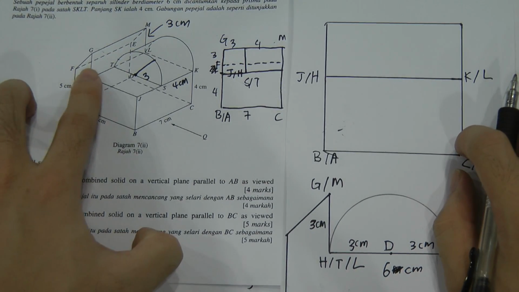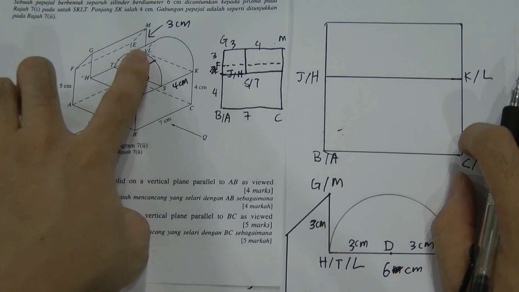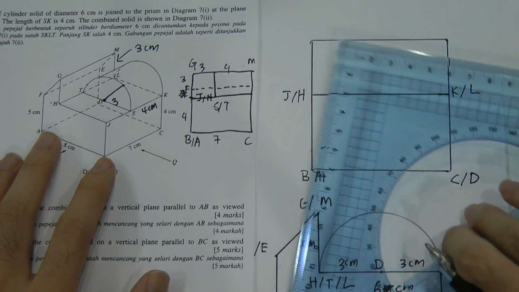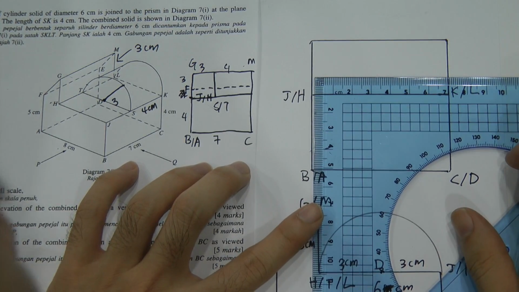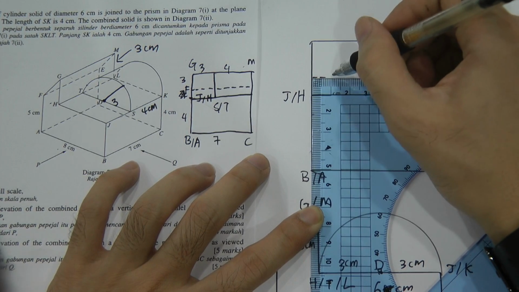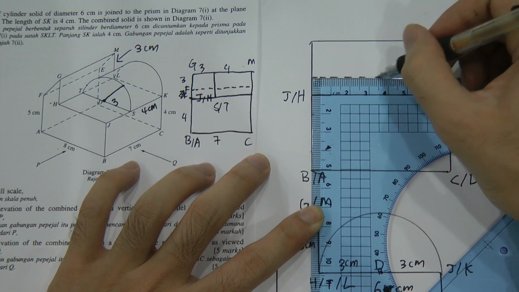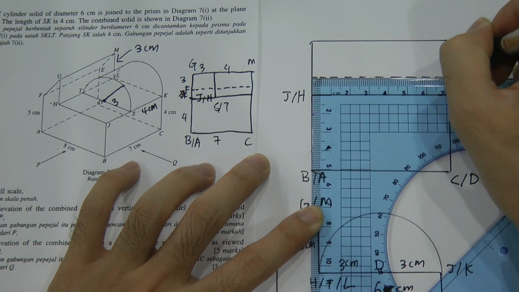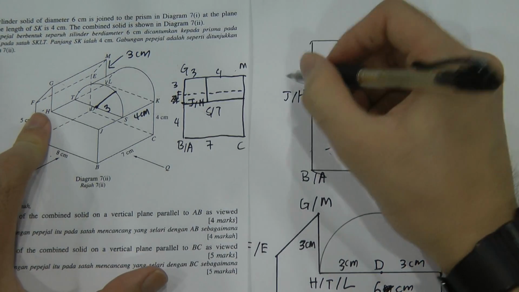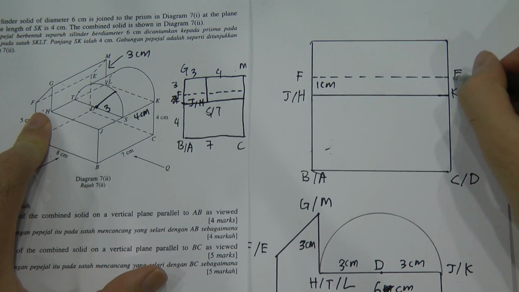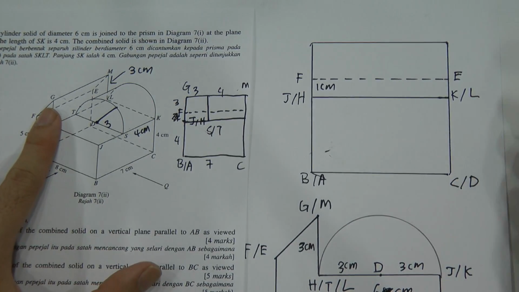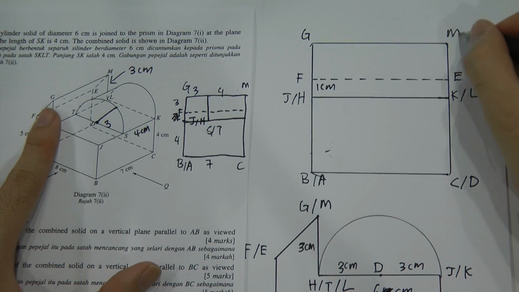Then we have a dash line above, 5 centimeter, F and E are behind here. I want to make sure this is 5 centimeter, so I just measure 5 centimeter here. So this one I will see a dash line. It's 5 centimeter above. So we know actually here is 1 cm. So this one is called F and E. Then when you look from here, the highest one will be G and M. So I write here G and M.